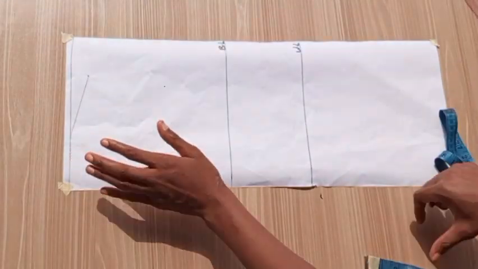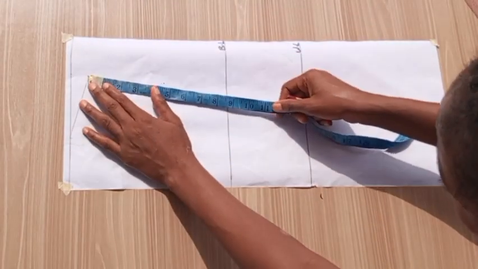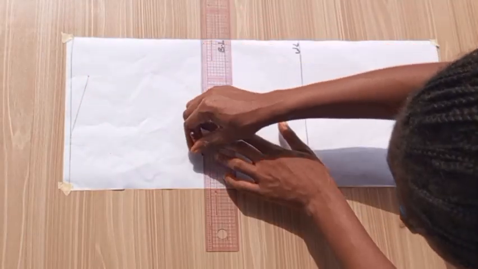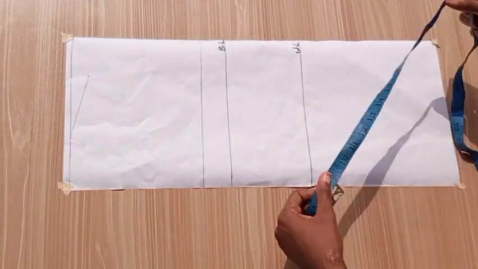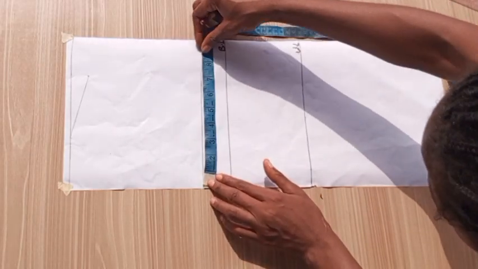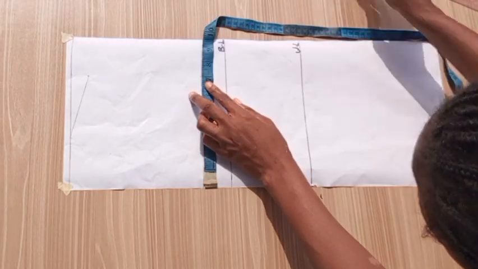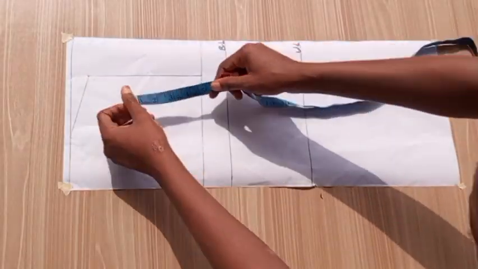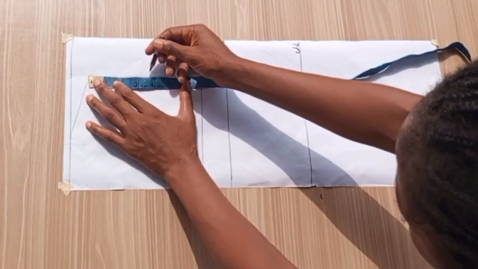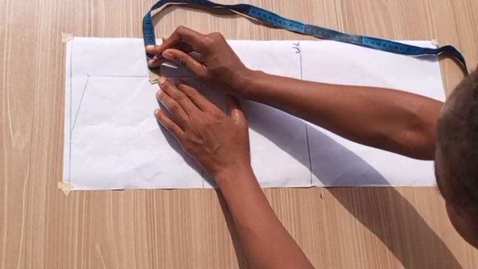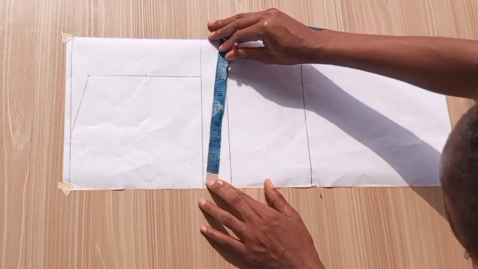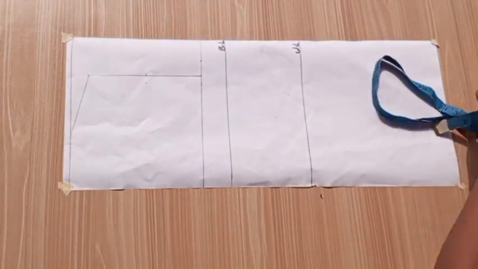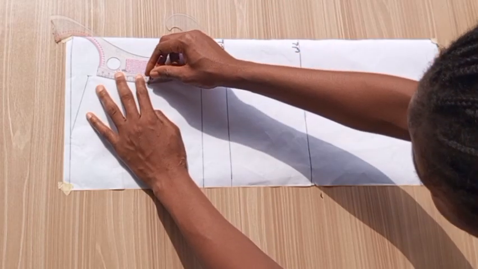The next thing is to mark the chest line using the same formula we used for the front. Divide your bust by 6, add 1.5 inches to the measurement, and I'll extend this point across. On my chest line, I'm going to mark my shoulder measurement here, and I'll connect from the shoulder slope all the way to the point on the chest line. I'll come here to mark the midpoint of this line here, and I'll go in by half an inch. We are literally repeating what we did on the front pattern. On the chest line, I'm going to mark my bust measurement here, and I'll connect my armhole.